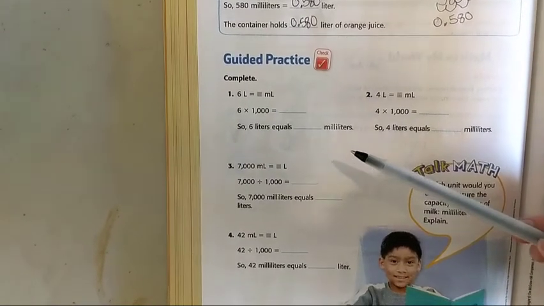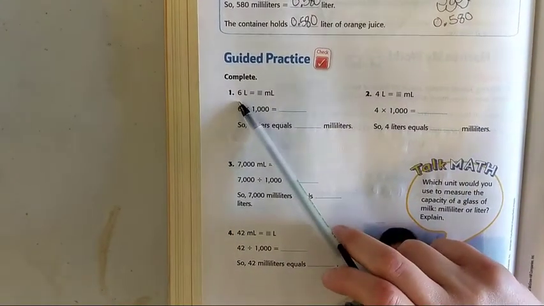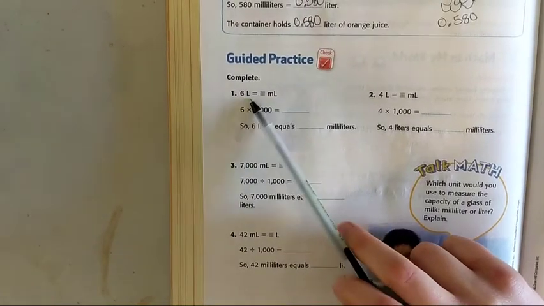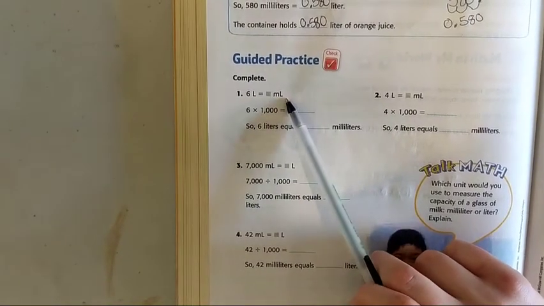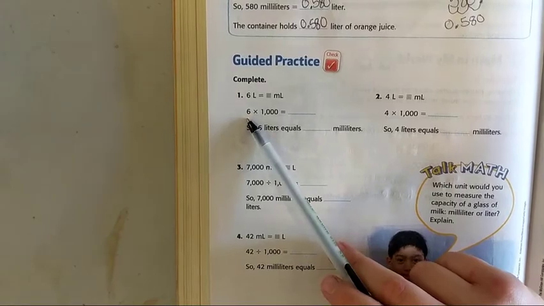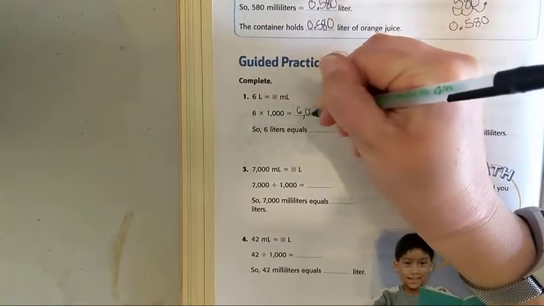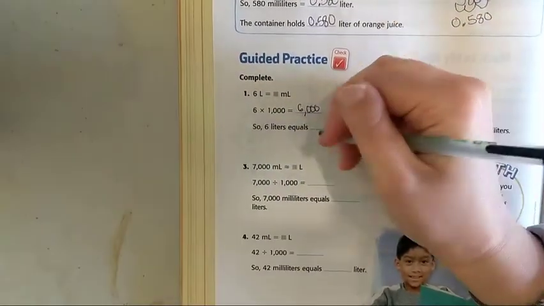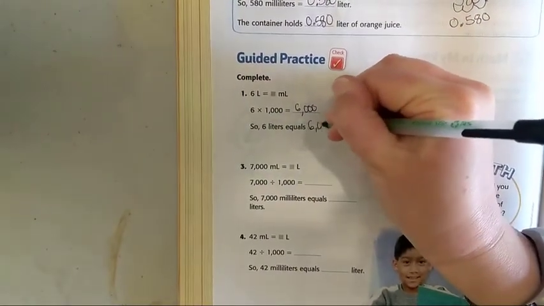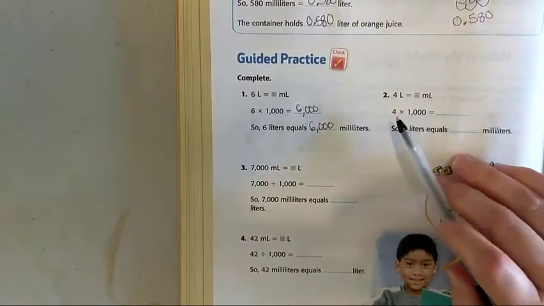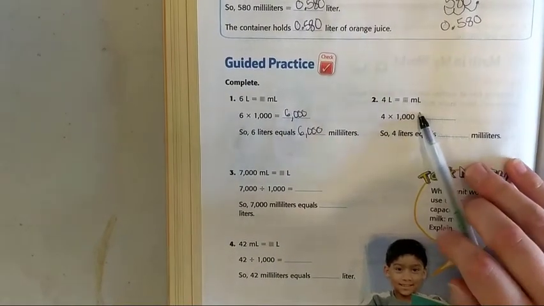Okay, are you ready? So we got 6 liters going to milliliters. We're going from large unit to small unit, so we're multiplying. 6 times 1,000 is 6,000. So 6 liters equals 6,000 milliliters. 4 liters going to milliliters.